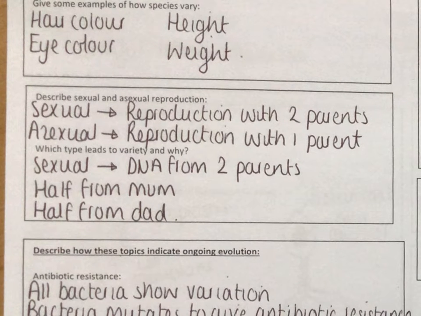Describe sexual and asexual reproduction. Sexual reproduction is reproduction with two parents, and asexual reproduction is reproduction with one parent. And as you remember, sexual reproduction takes place in mitosis and asexual is meiosis.